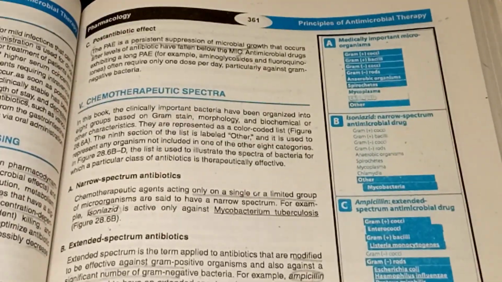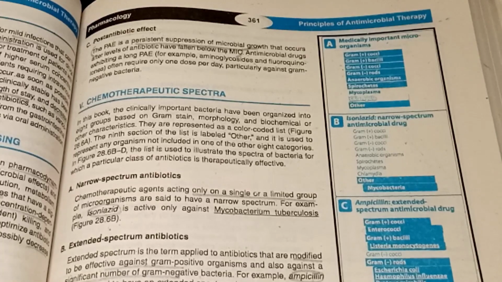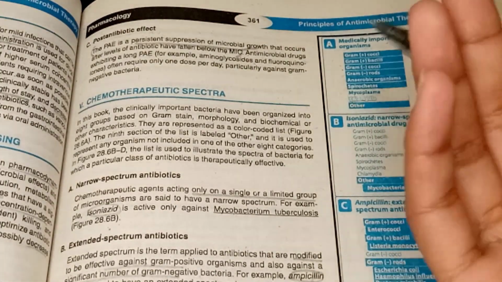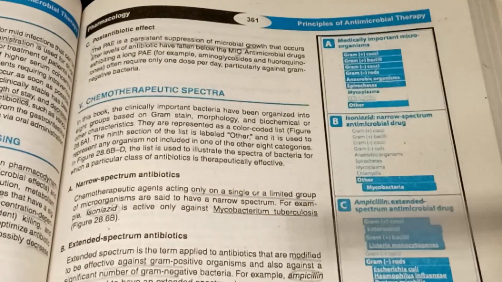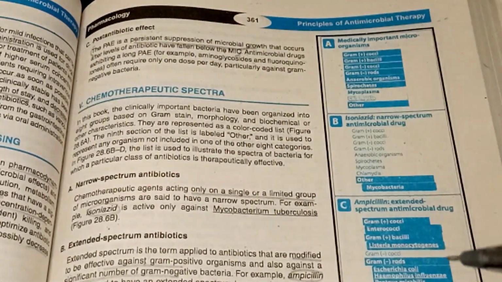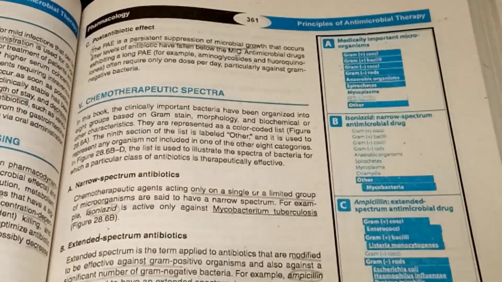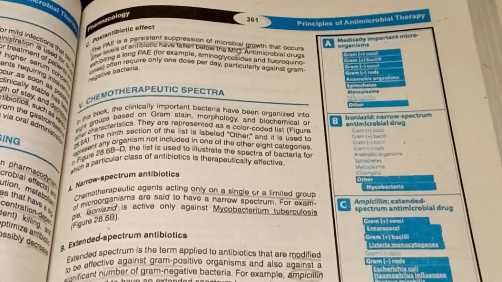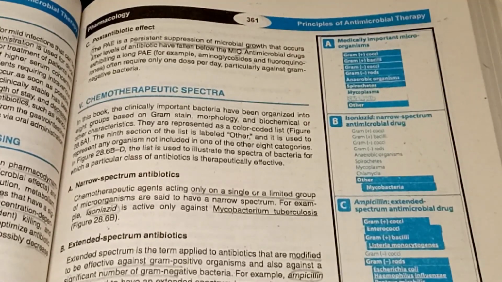Then we have the post antibiotic effect. It shows that after the antibiotic's concentration has fallen below the MIC, there is still persistent suppression of microbial growth. It means that when the drug's concentration is below the MIC, it is still producing its effect. That is the post antibiotic effect. Then we have the chemotherapeutic spectra.